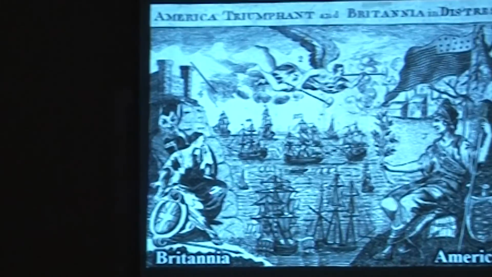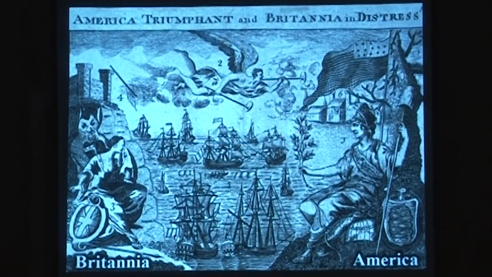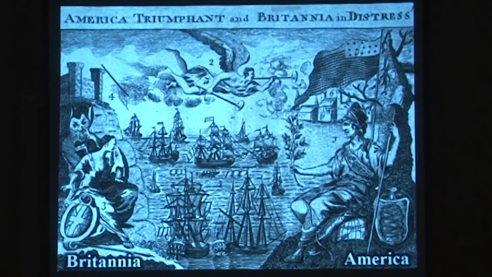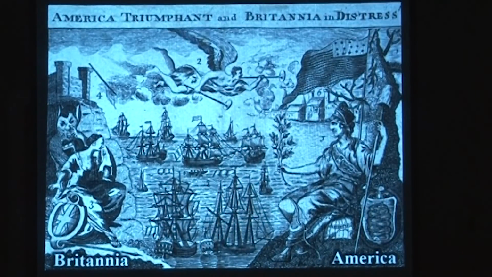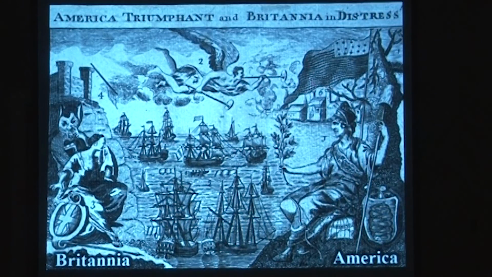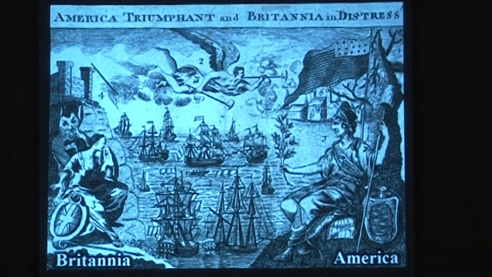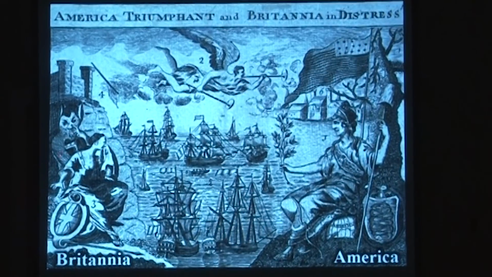Let's take a closer look, all right? Here is Britannia on the left. You see the Union Jack escutcheon. Here is America on the right. We'll take a closer look at her in a moment. Of course, what's she holding behind her? The US flag. Who's standing behind Britannia? That would be the devil. All right, they didn't pull any punches on this stuff, and I'll show you that in a moment.